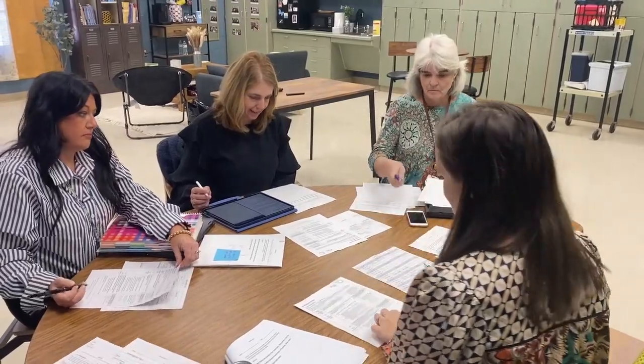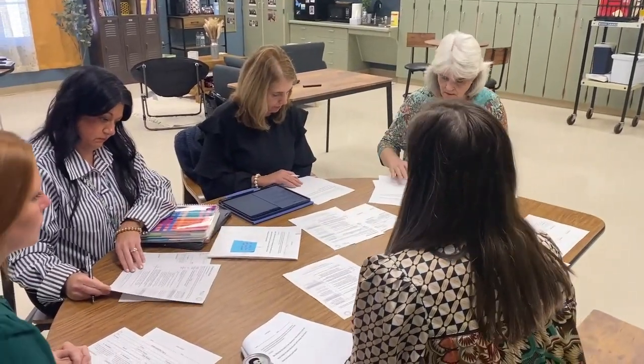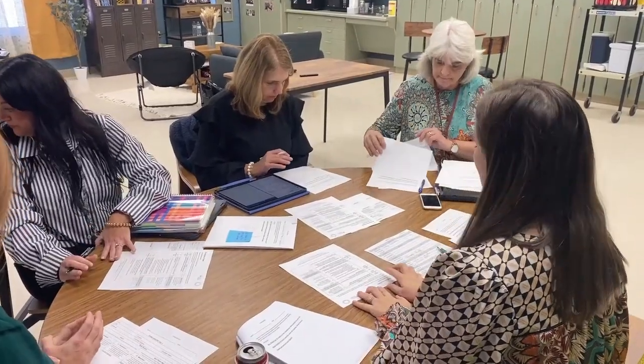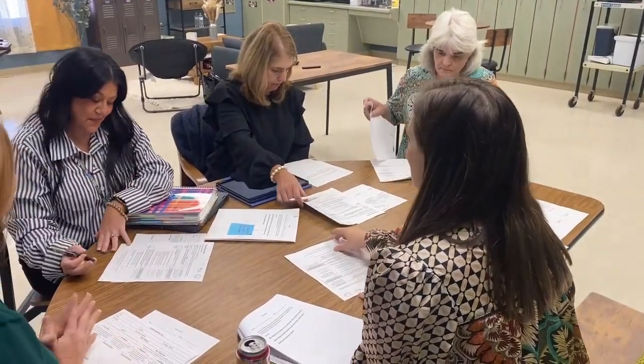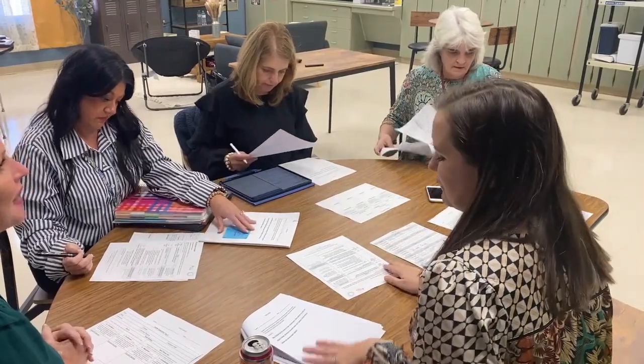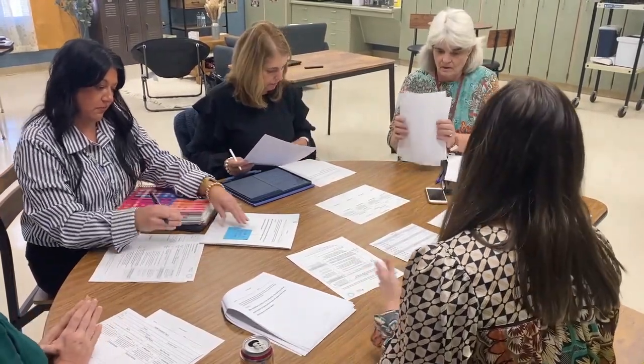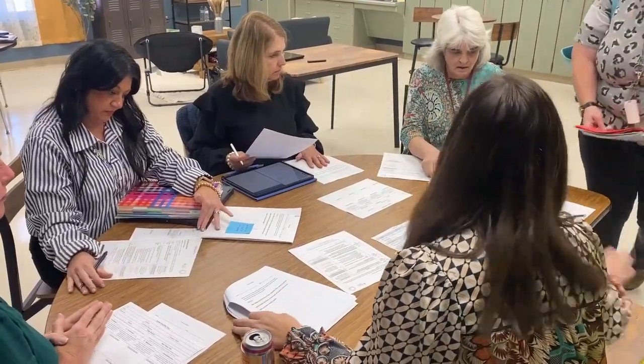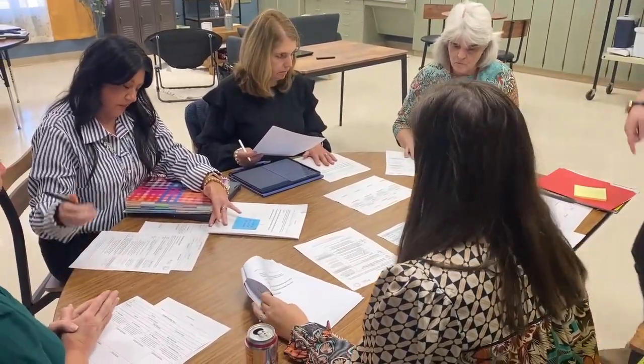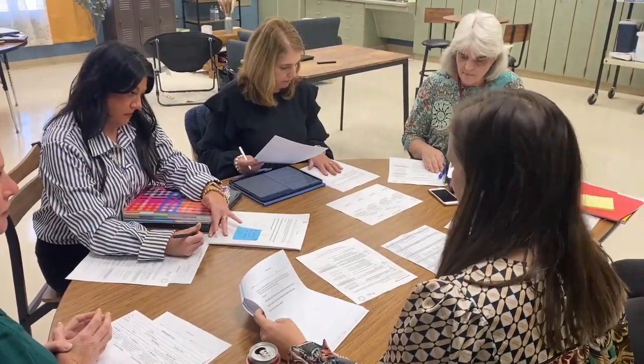So I have provided you all with a proficiency scale that matches your task. This is going to help us sort your student work. So I'm going to go over the standard, because the first thing you want to do is say, what do I want my students to know? In order to sort them, you got to know what you want your students to know.